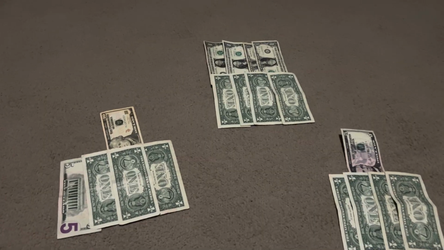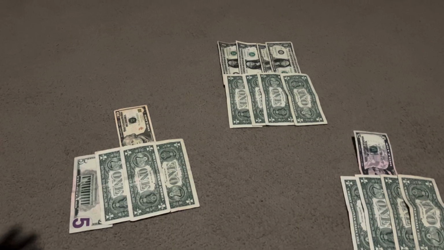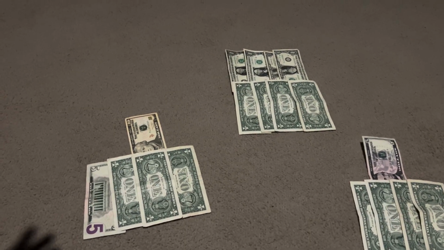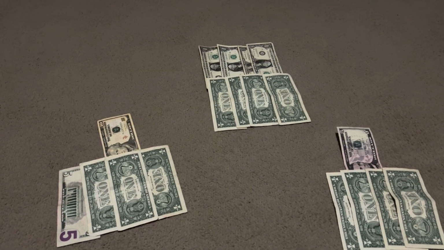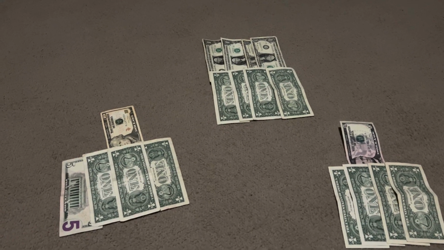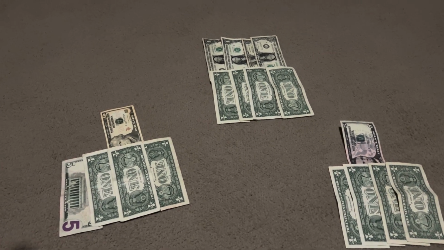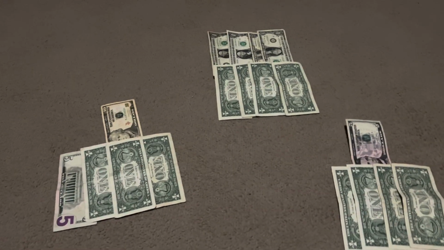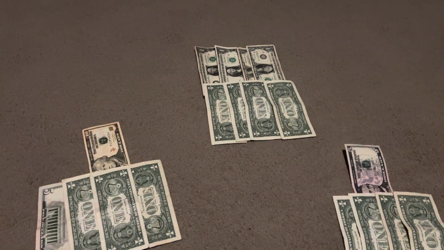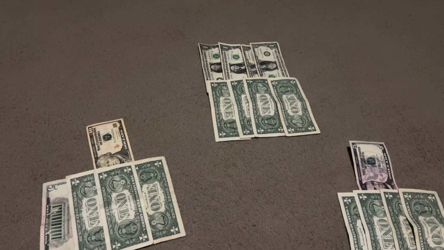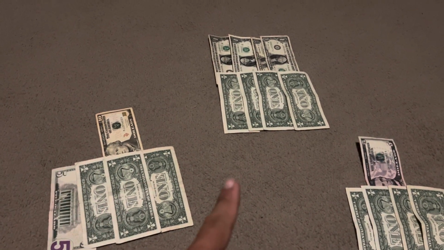It doesn't matter if each dollar represents $5,000, $10,000, $100,000, or $1 million. This is how I mentally keep track of what I got going on in terms of the money, and I am going to show it to you. All of the bills that are facing upwards are my money, and all of the bills that are upside down are the bank's money.